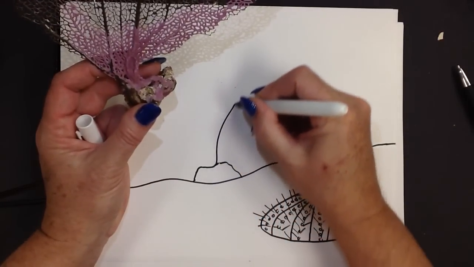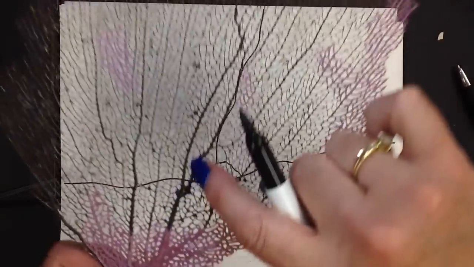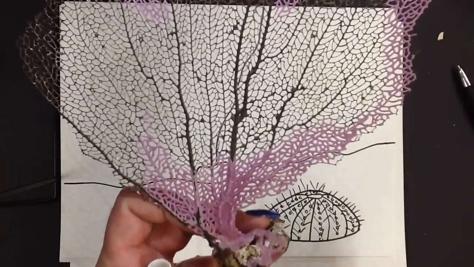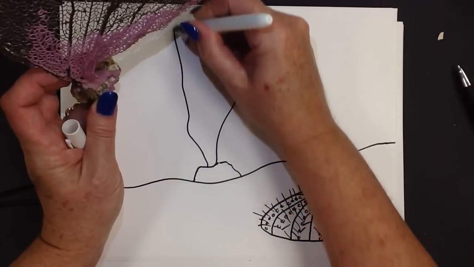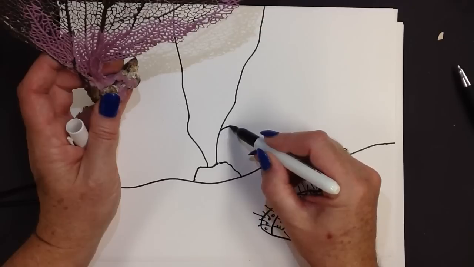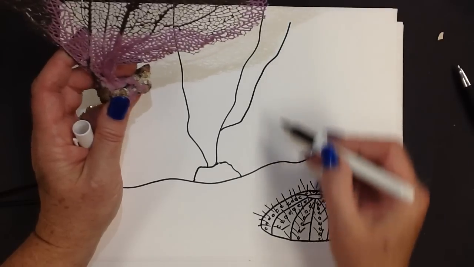So I'm going to add my main branching systems and use your whole page. And they're not a straight line. Look. See how they're formed crooked? It's like trees, mini trees. So you do your main branching systems coming up. And then you can branch out like a tree. I'm going to come off, out like a tree, and go up.